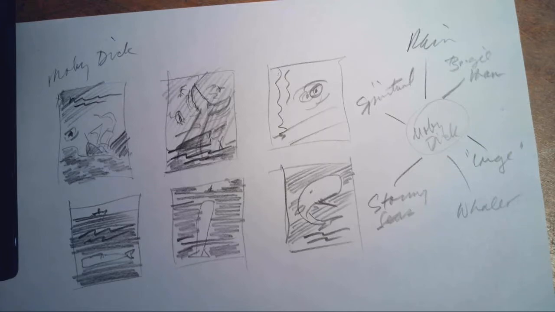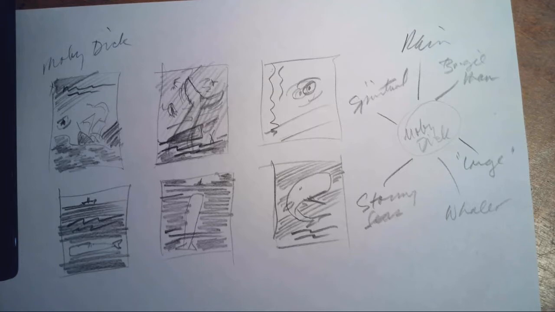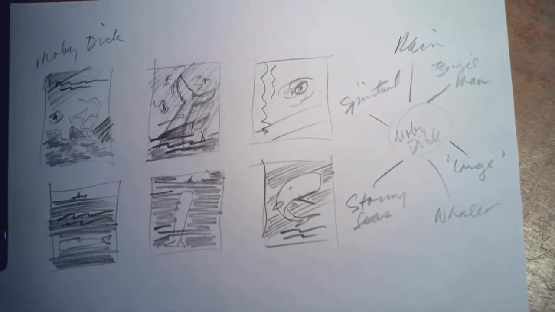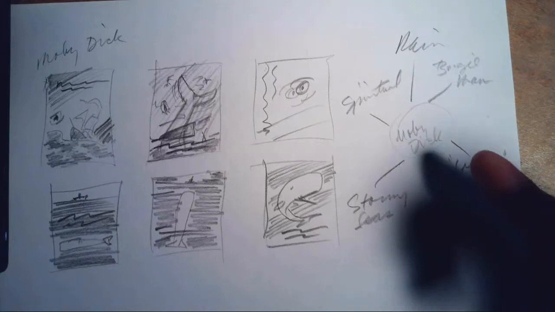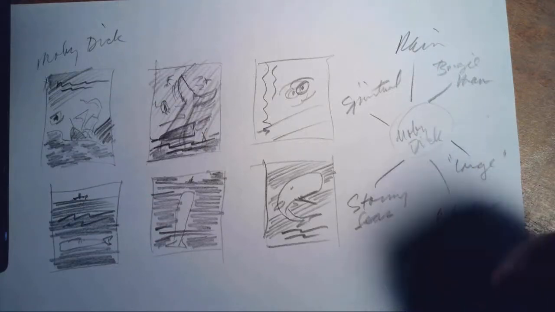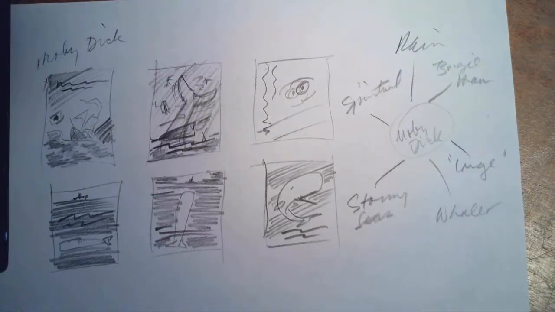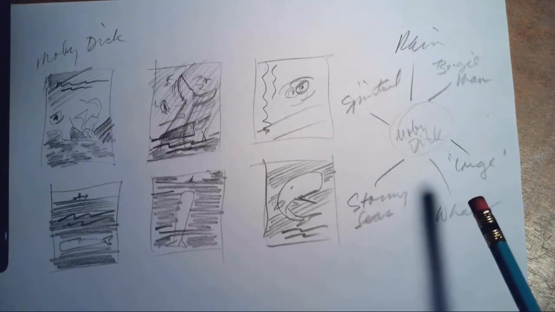So what I'm here to show you guys is, first of all, a brainstorm, which is occurring over here on the far right, which you see here. And I'm identifying the problem, which is the first step in the design process. The problem is I need to design a cover for a book, and I chose Moby Dick as the subject. So I draw Moby Dick in the middle, and then around it I write a brainstorm in the form of a mind map, as you see here.